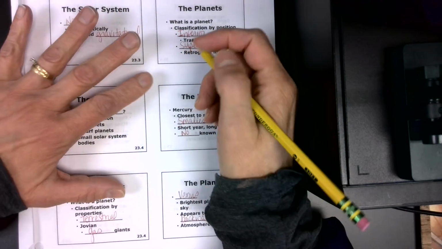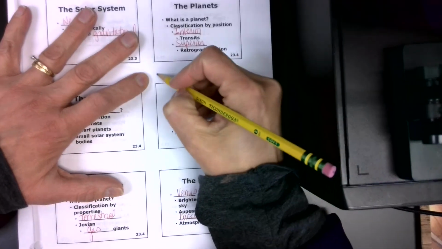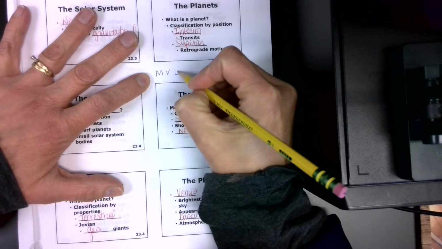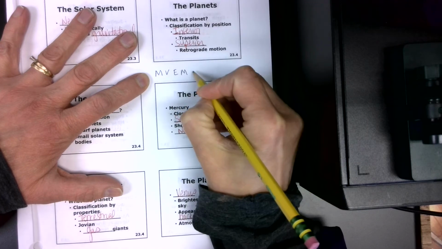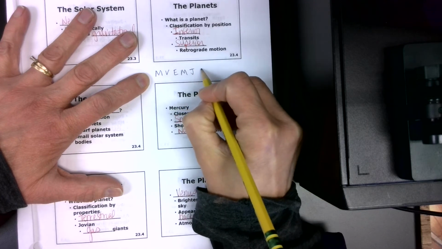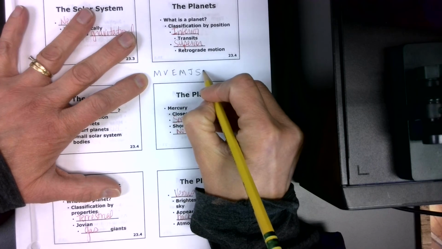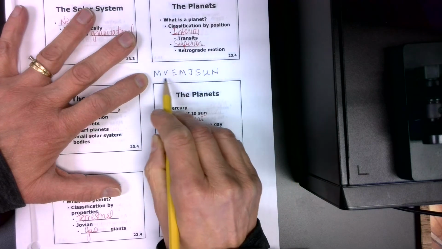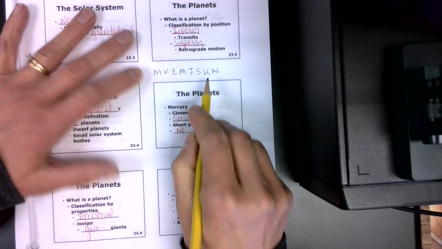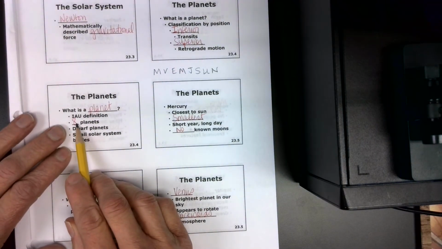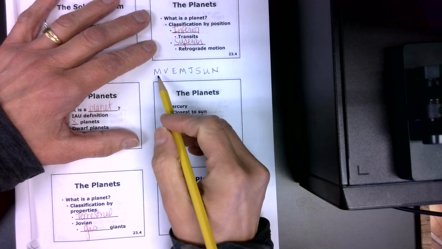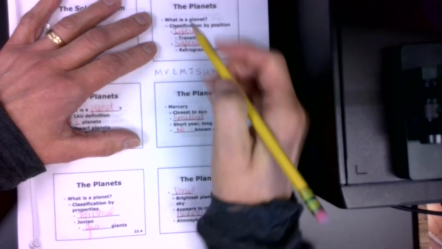We would recognize that in our solar system there is Mercury, Venus, Earth, Mars, Jupiter, Saturn, Uranus, Neptune, and those are going to make up those 8 planets that we talked about. Okay? We're going to just look at a little bit here.